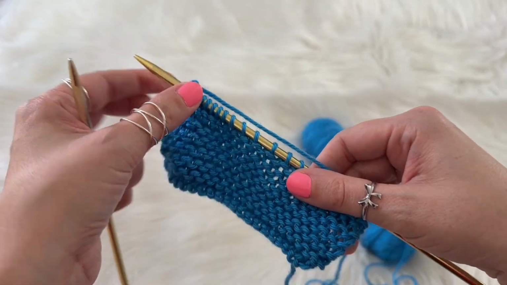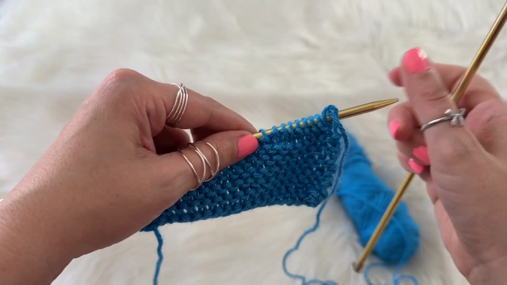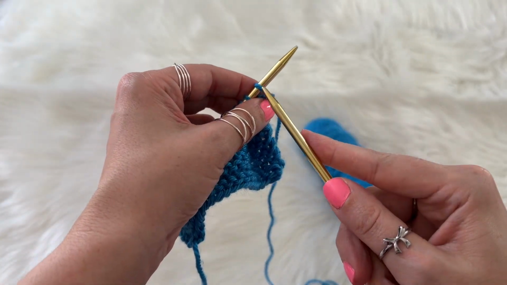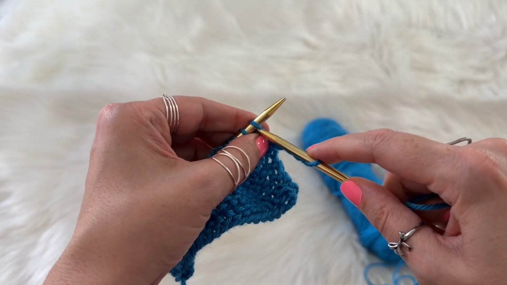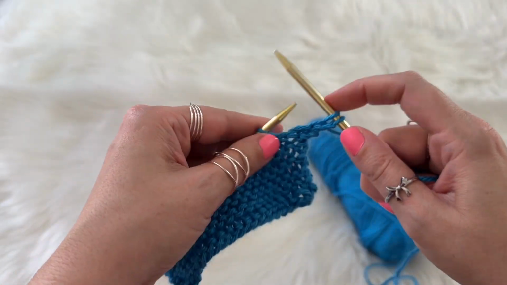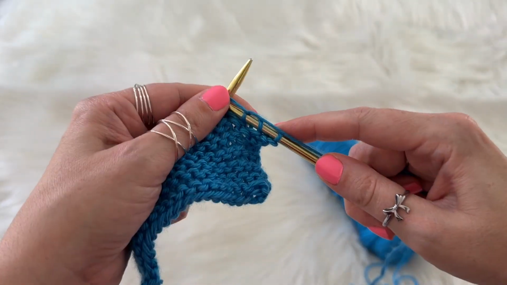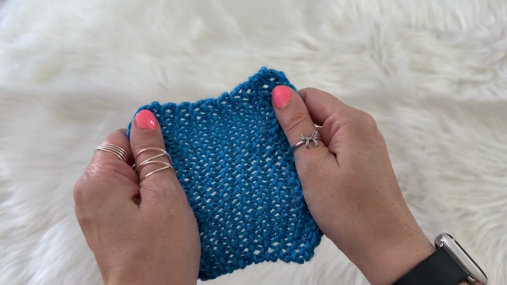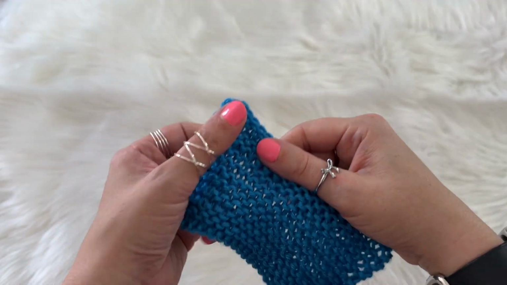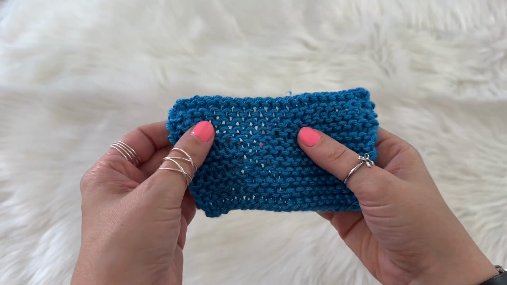And now we're going to turn our work and we're going to knit the next row. And there you have garter stitch. Garter stitch is really stretchy. It's the same on both sides.